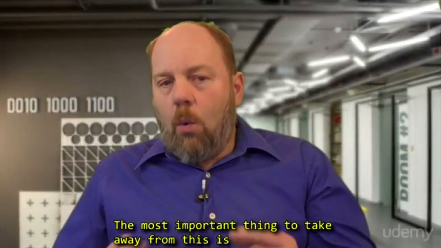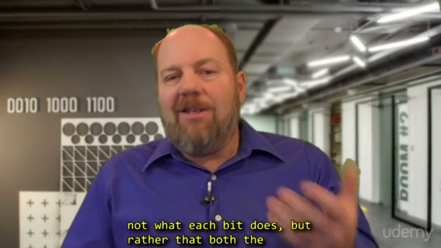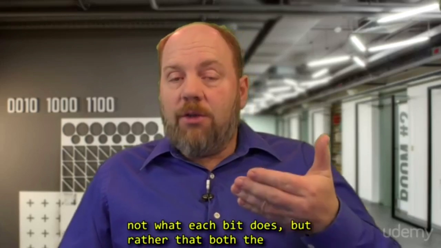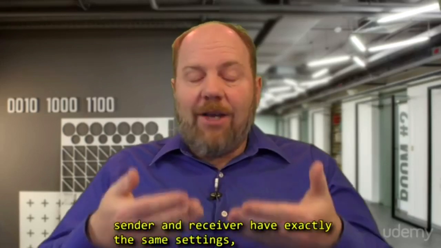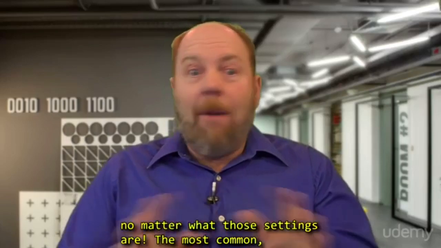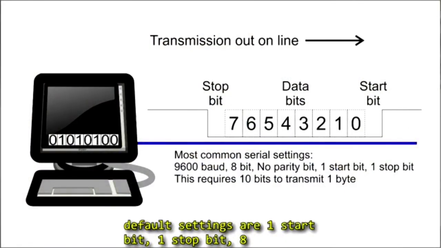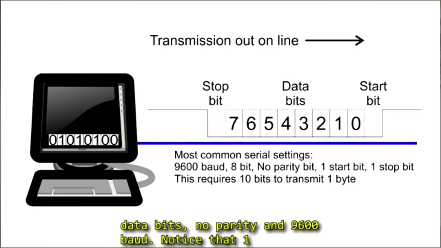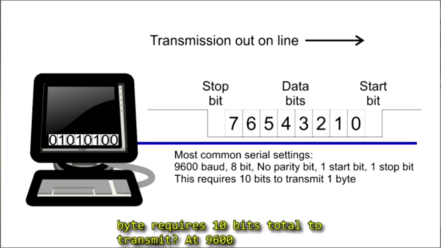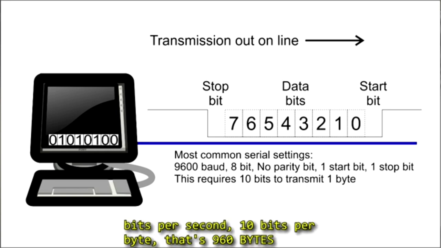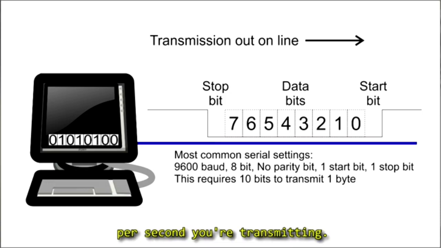The most important thing to take away from this is not what each bit does, but rather that both the sender and receiver have exactly the same settings, no matter what those settings are. Now, the most common default settings are 1 start bit, 1 stop bit, 8 data bits, no parity, and 9600 baud. Notice that 1 byte requires 10 bits total to transmit. So at 9600 bits per second, 10 bits per byte, that's 960 bytes per second you're transmitting.